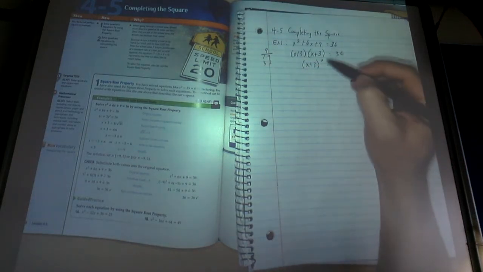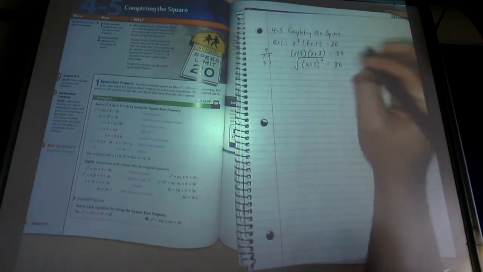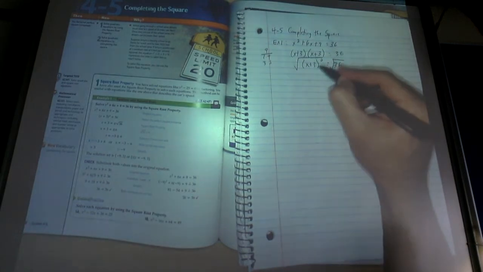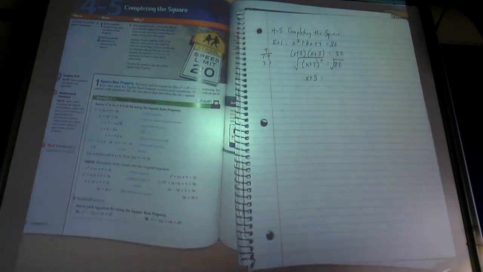All right? So right here, I'm just following my steps to get x by itself. I need to get rid of the exponent of 2, so I'm going to take the square root of the left, and I'm going to take the square root on the right to get rid of our squared over there, or our exponent of 2. Now, the square root of x plus 3 squared is just x plus 3. That cleans up really nice for us.